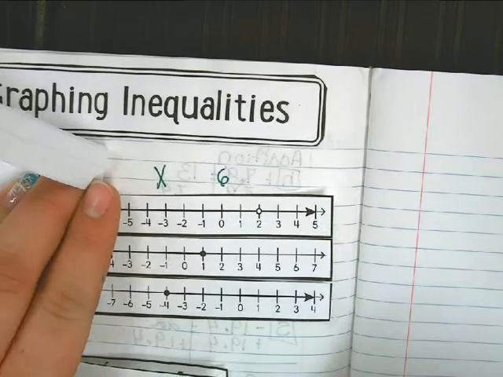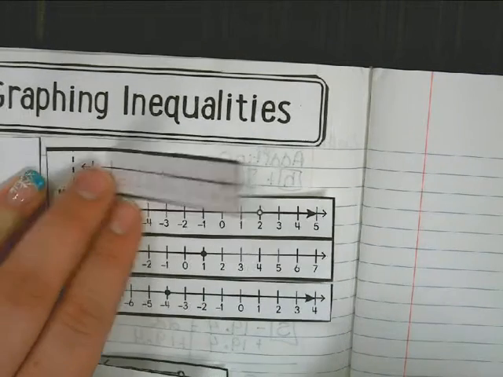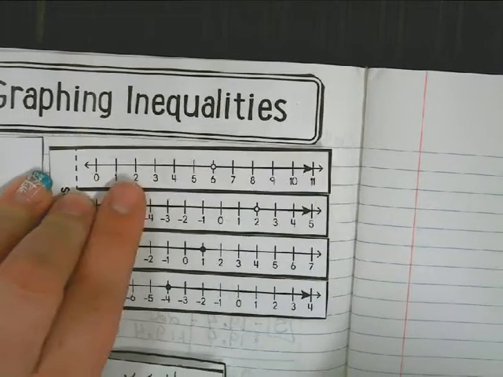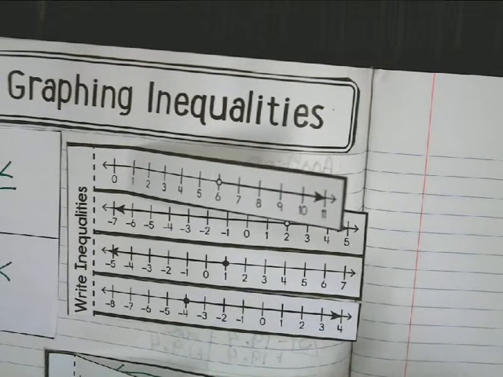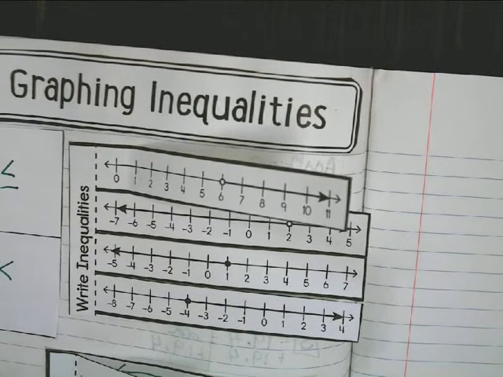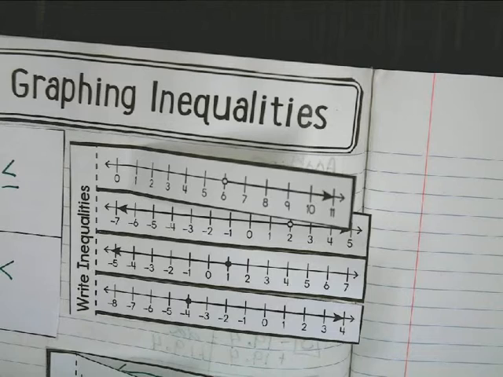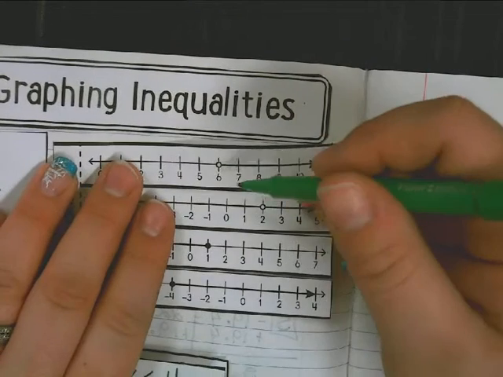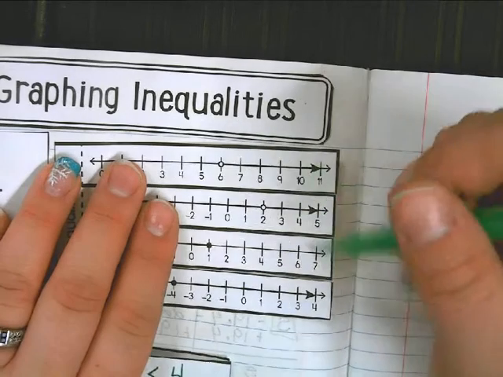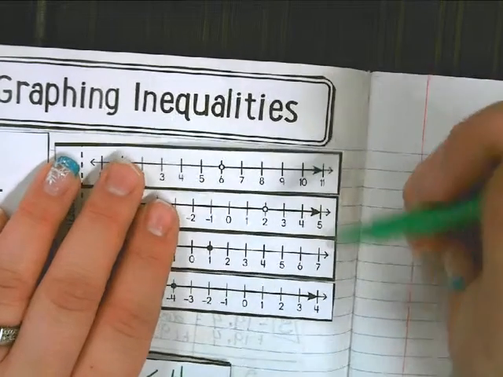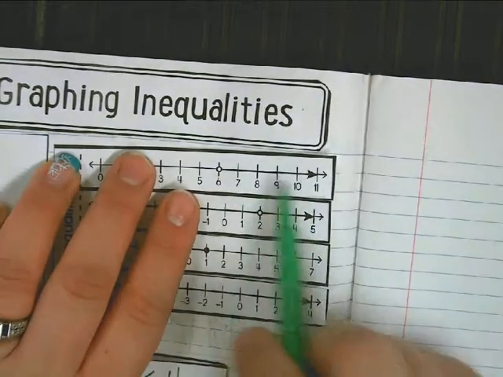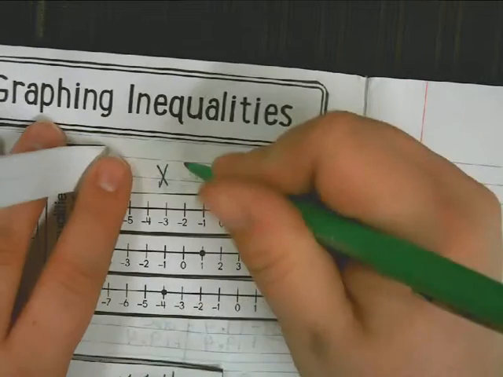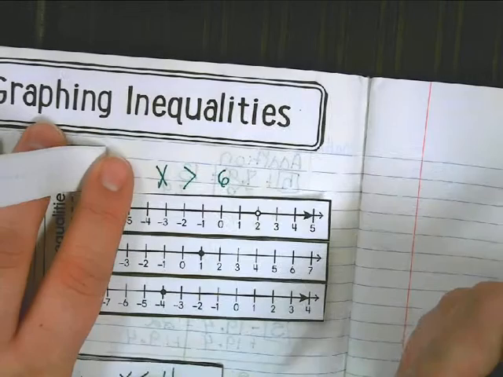Not yet. Now I have to figure out, is it going to be less than or greater than? Greater than, because look at which way the arrow is pointing. So it's going to be greater than. x is greater than 6.